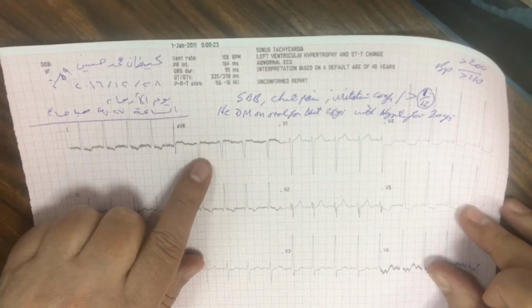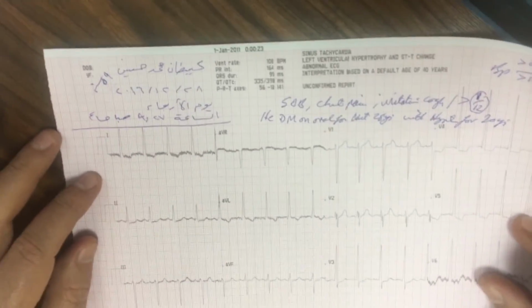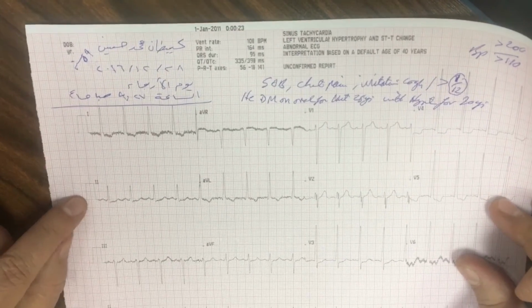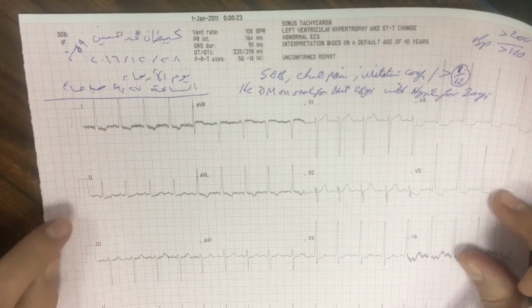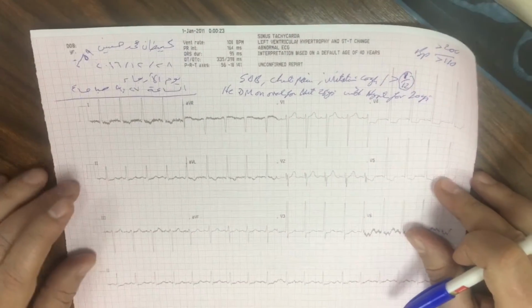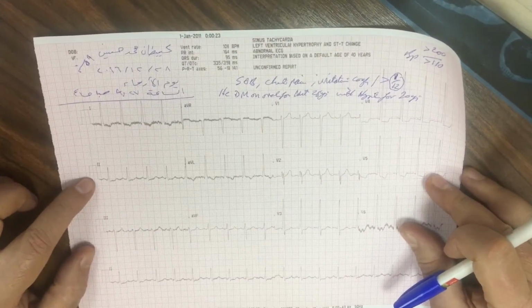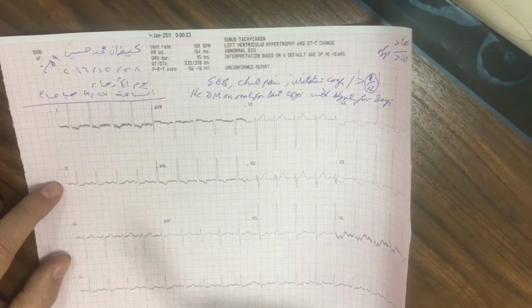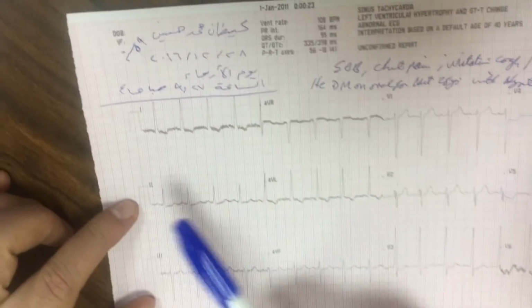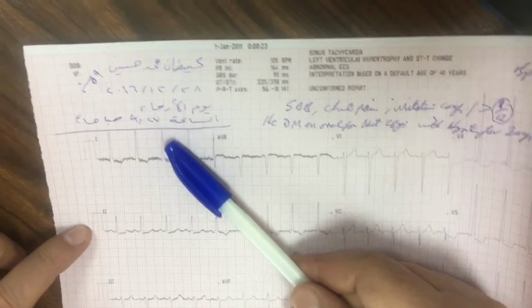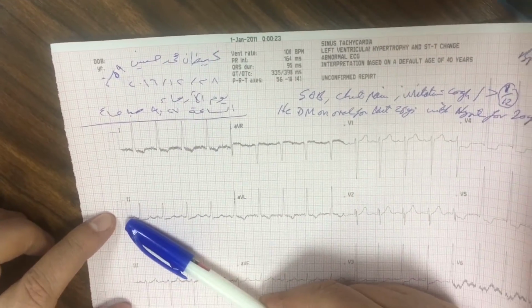This AVR is normal, and we look for this amplitude. The normal thing is that the QRS must be higher in this region, like this amplitude. This QRS is more than the amplitude.